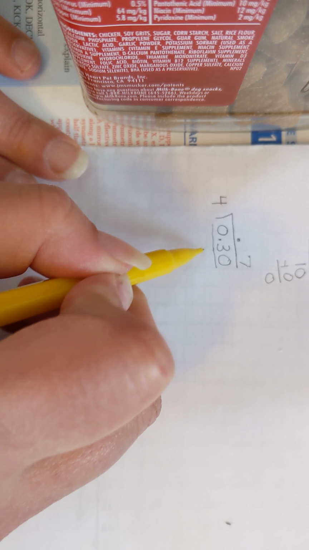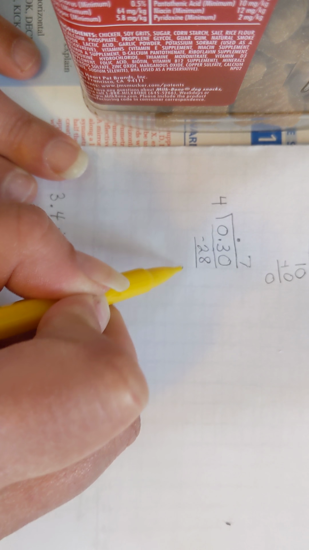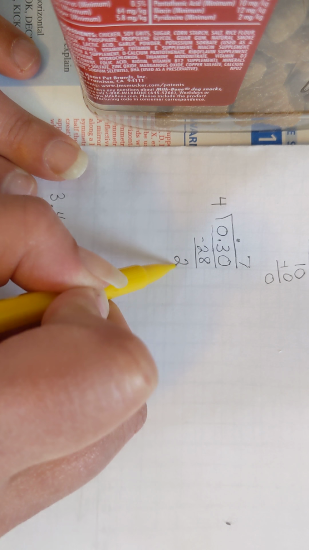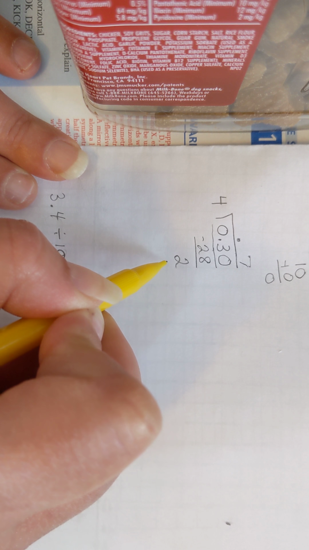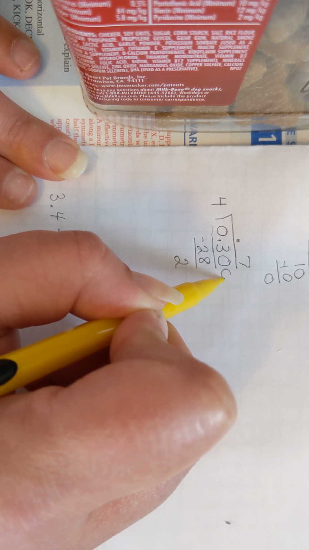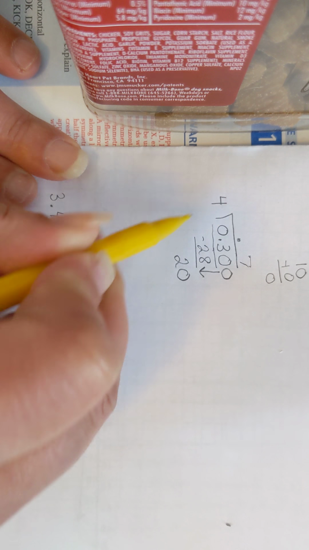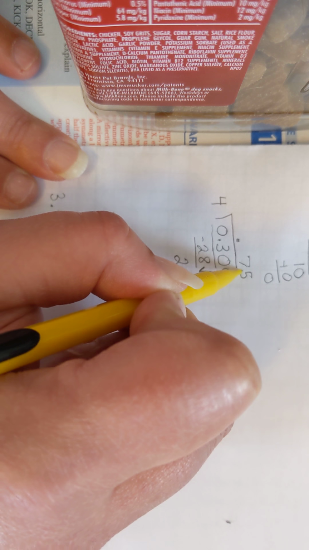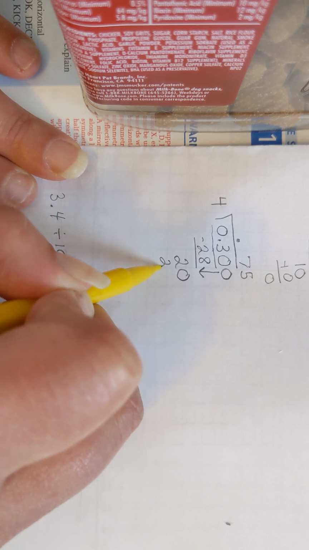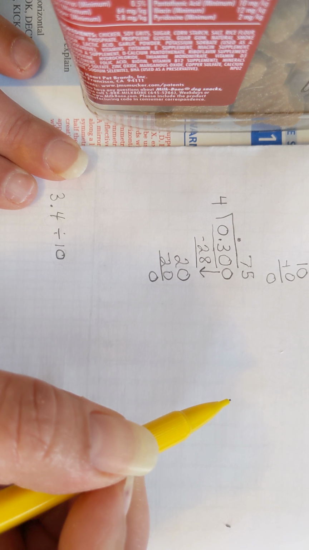7 times 4 is 28. I'll do my subtraction. 30 minus 28 is 2. Okay. I don't have anything to bring down, but I can't have a remainder. So that means I'm going to have to put a 0 here so I can bring it down. Then I have 4 goes into 20. How many times? It goes in 5 times. 5 times 4 is 20. Now I'm at a 0, which is where I wanted to be.